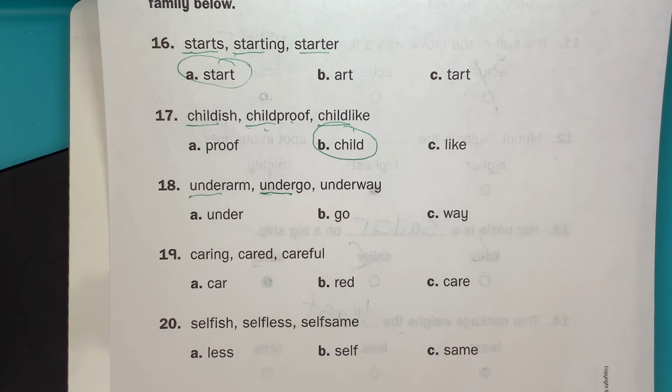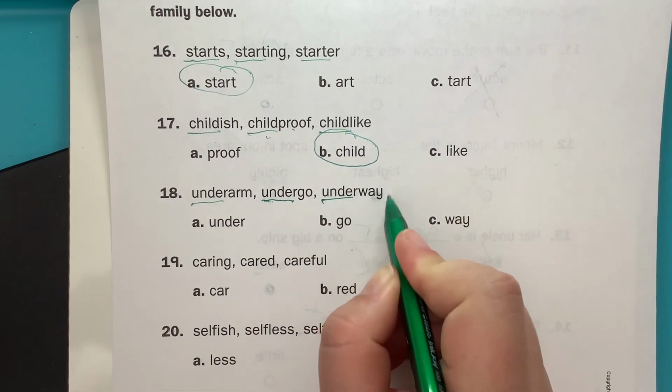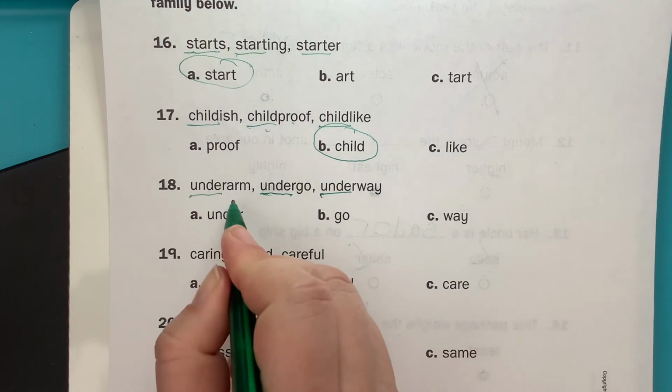Undergo surgery means you're under the drugs that put you to sleep to do the surgery. And then underway, way being like it's happening now. So you could say the freeway construction is underway, meaning they are doing the construction now. So here the base word you see for everything is under.